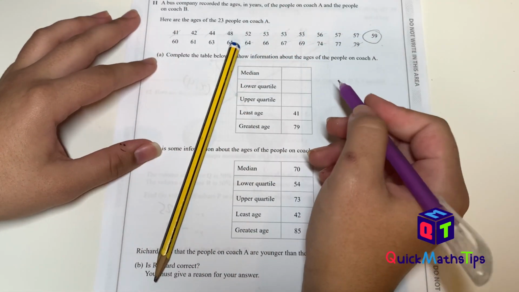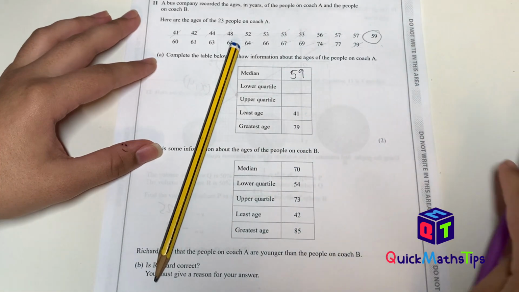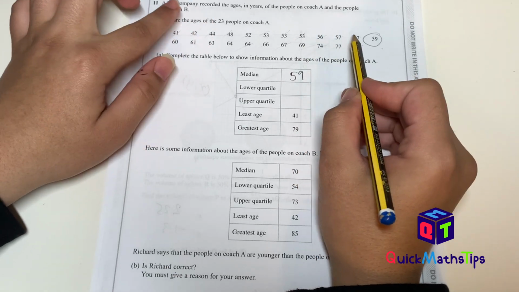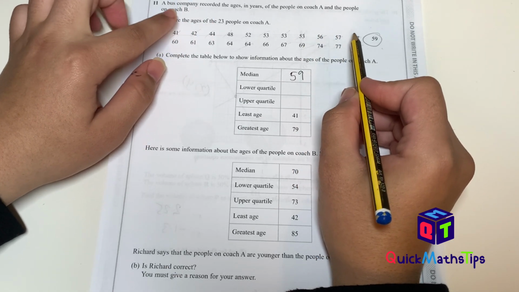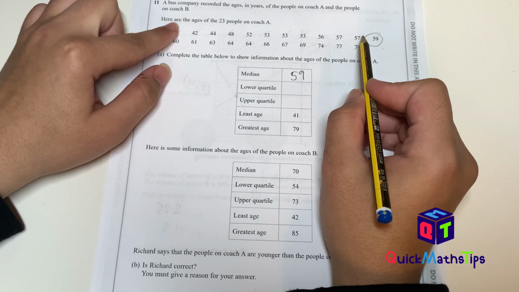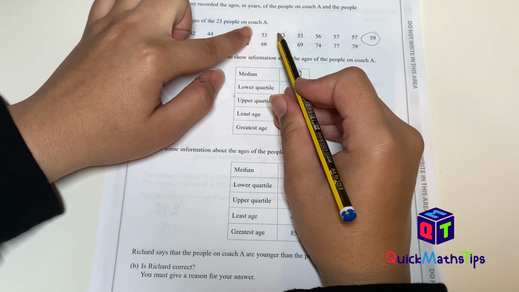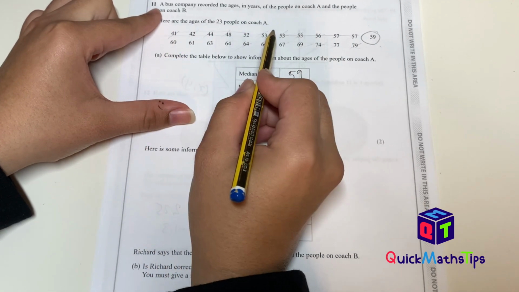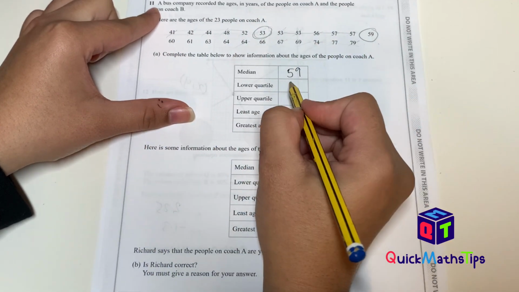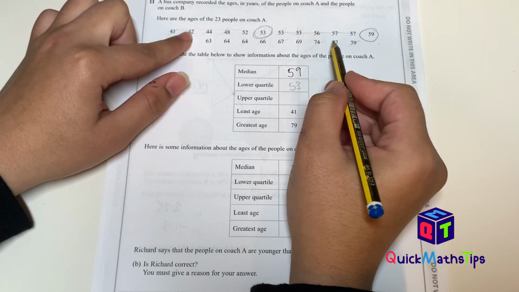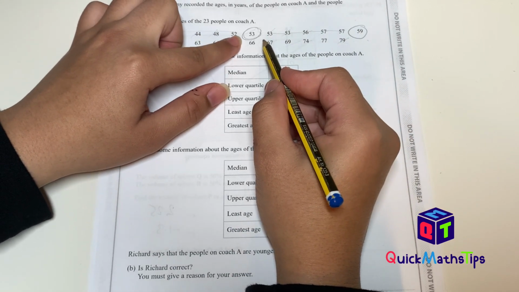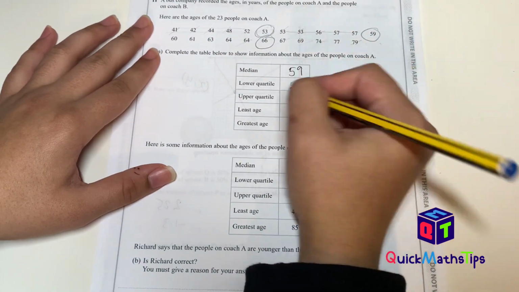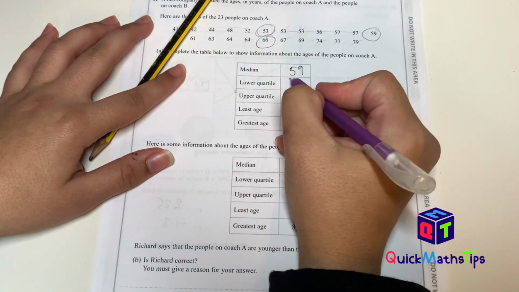All right, so the median is going to be 59. Now, to work out the lower quartile, I'm going to go to the first half, and I'm going to keep narrowing it down until I get right to the middle. So if I narrow down 5 from this side and 5 from this side, I'm going to get 53, which is the lower quartile. I'm going to do the same thing for this side. I'm going to keep going to the middle and keep narrowing it down. Obviously, be more accurate, cross them out. And I'm going to get the middle, which is 66.